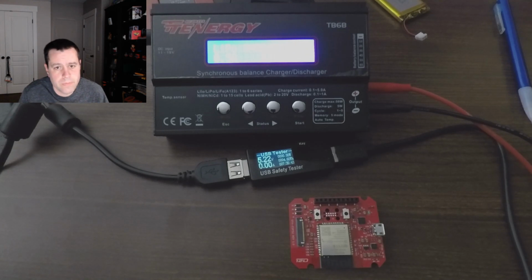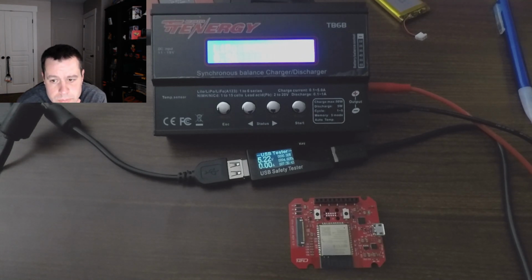Interesting. Okay, let's just keep going through the data sheet here a little bit more. These are going to consume some amount of current based on the state of charge and things like that. Operating voltage, current. Electrical characteristics.